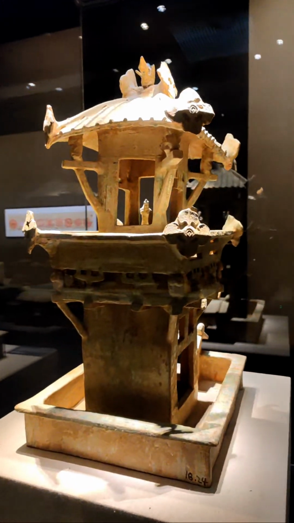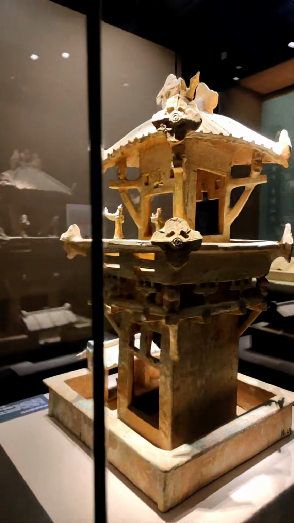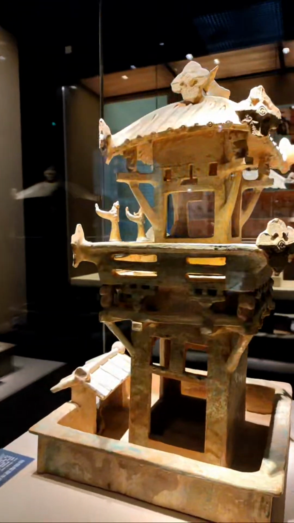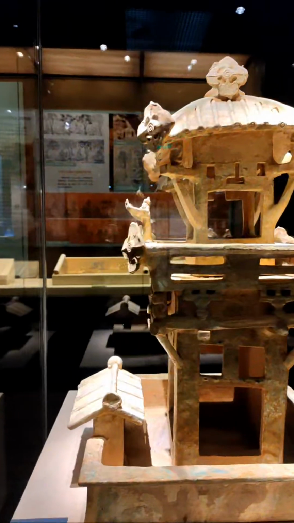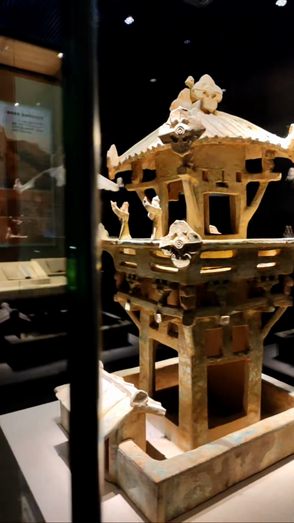This one is a poultry tower that was used to bury in a tomb for deceased nobles. And this is 2,000-year-old ancient Chinese architecture.